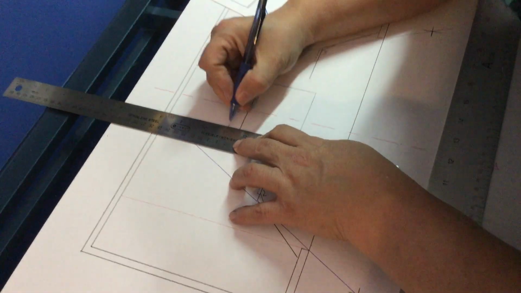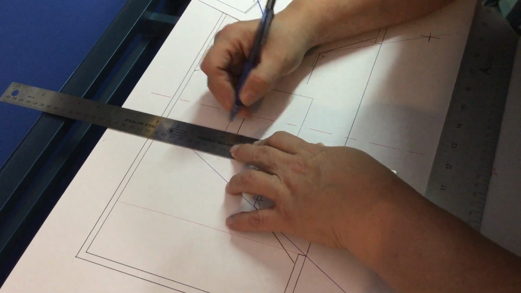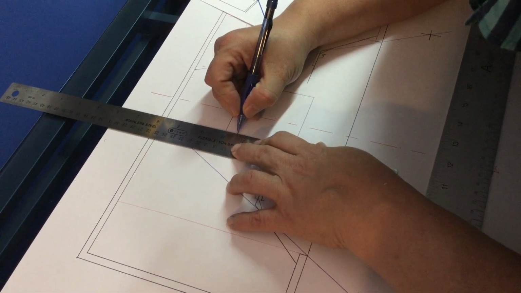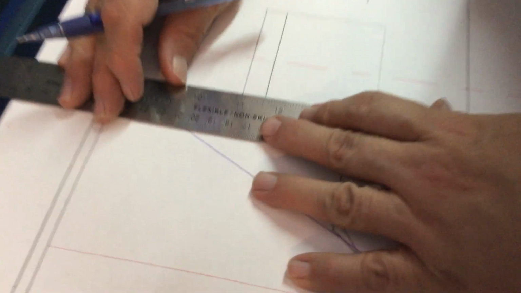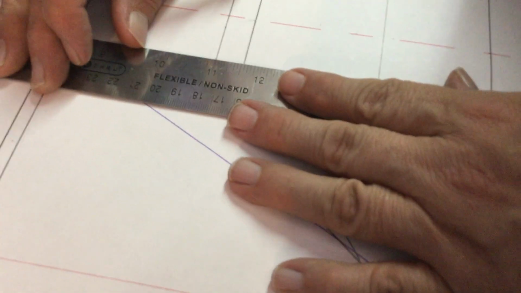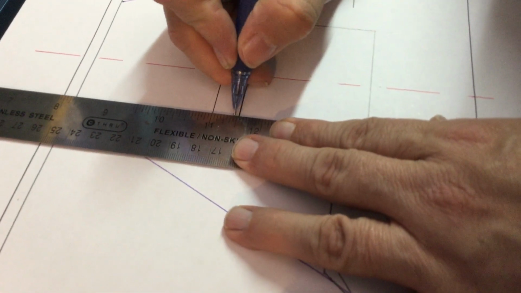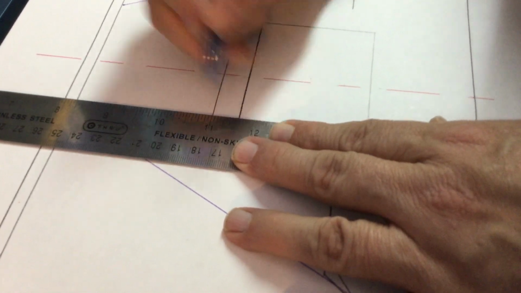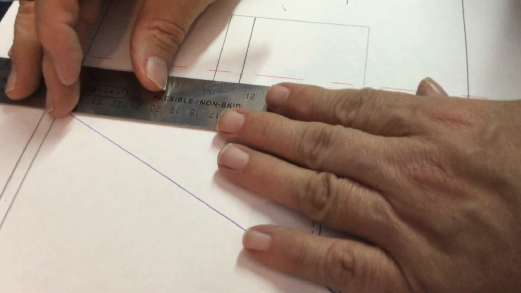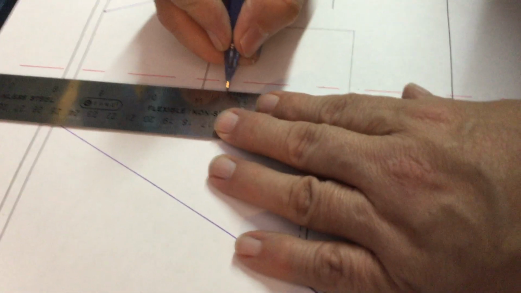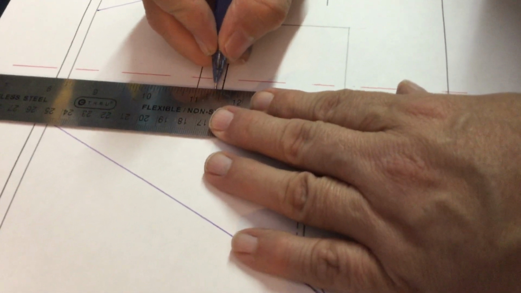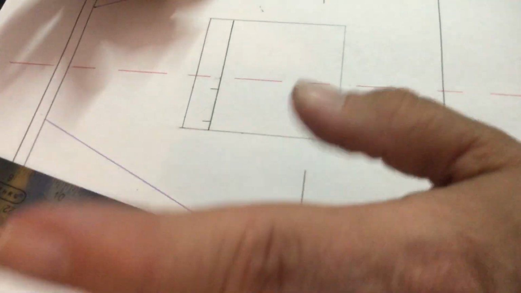Find a whole inch and line it up with the back of your platform. And if that line is straight on the ruler, if it's straight with the line you've drawn, then the line that you're about to draw is going to be pretty close to perpendicular. And that's what we want. If you look at it and you go, oh, that's not perpendicular, then that's when you need to erase and redo.